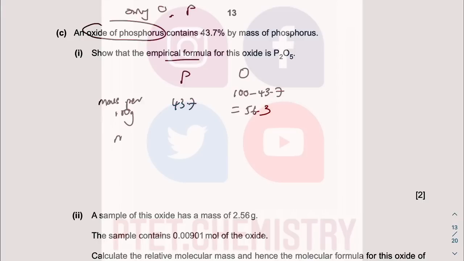Then you need the mole. So go to your periodic table. That's going to be divided by 31, and that's going to be divided by 16. That's going to give you 1.4 and 3.5. You need to divide by the simplest ratio.